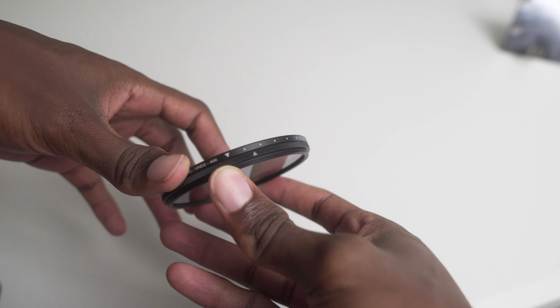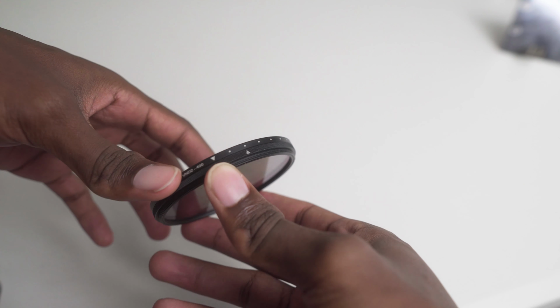So let's move on to the variable ND filters. Now as you can see, I have a couple of these variable ND filters and I've had many over the years, and no matter how much I pay or how much I don't pay, they all pretty much have the same general problems. For example, this filter has dots on it that show you the level of ND that you're adding. But the problem is the dots are not accurate to what you're actually adding. You would think that one dot would be one level, the next dot would be another level, and it would go up evenly, but that's not the case. From here to here might be a little bit of ND, but from here to here might be a lot of ND. So it doesn't really go up in an even amount.